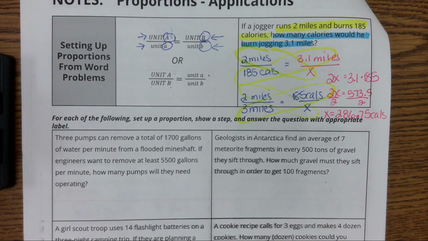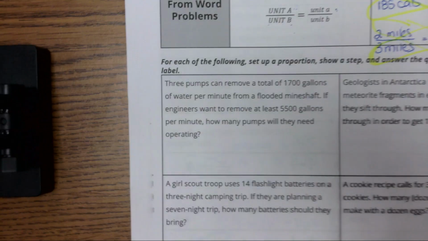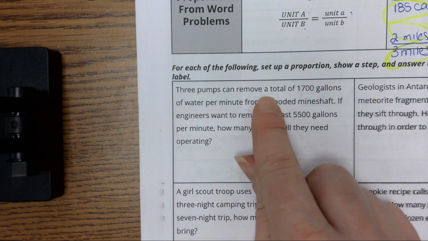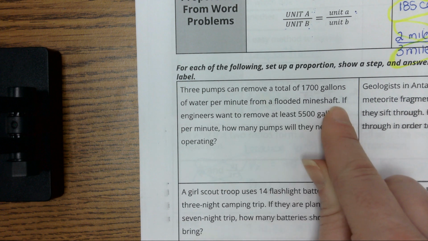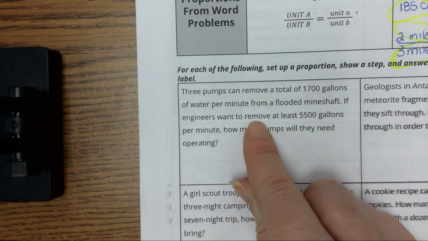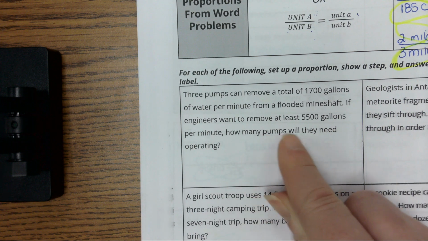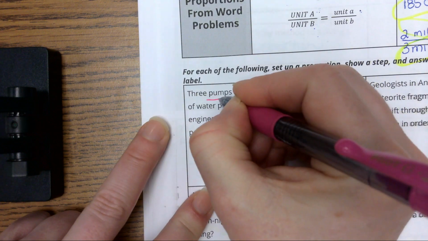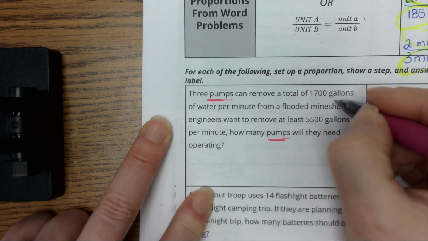Let's go ahead and set up some proportions then. Three pumps can remove a total of 1,700 gallons of water per minute from a flooded mine shaft. If the engineer wants to remove at least 550 gallons per minute, how many pumps will they need operating? So it looks like the units here are pumps and the gallons per minute.